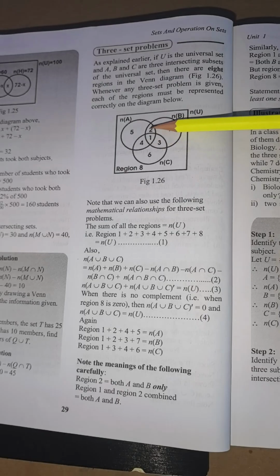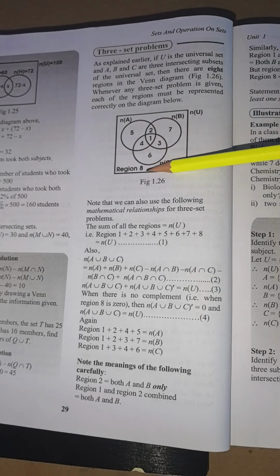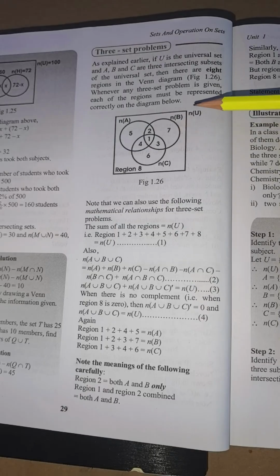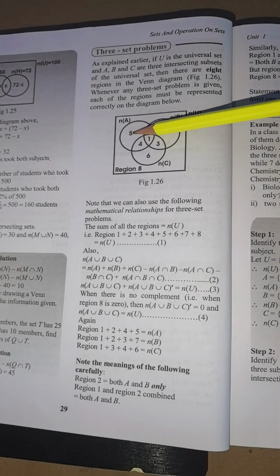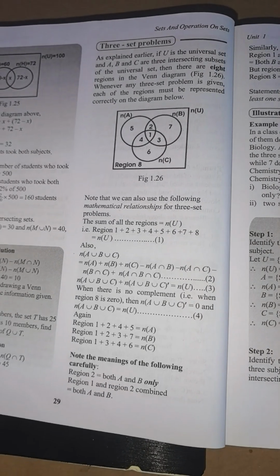We have region 1, 2, 3, 4, 5, 6, 7, and 8. The 8 is the complement. So now we have the regions here. In the other one, we had 4. So if you are looking for A only, it will be 5. And then A intersection B only will be 2. You understand? So I won't confuse you. Let's be reading the statement.